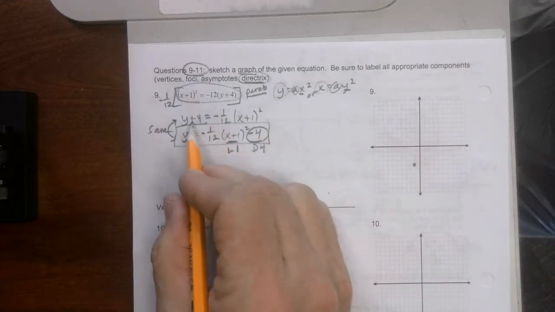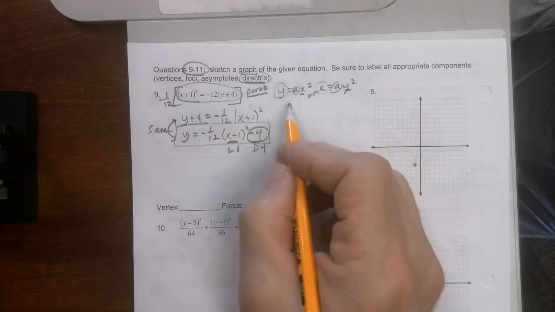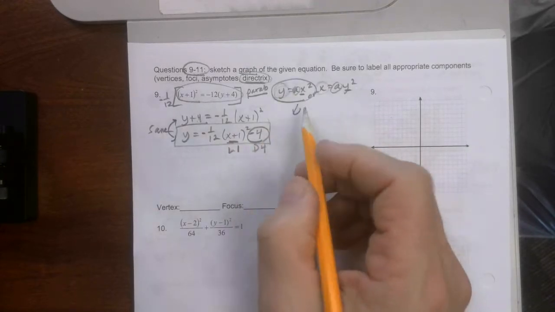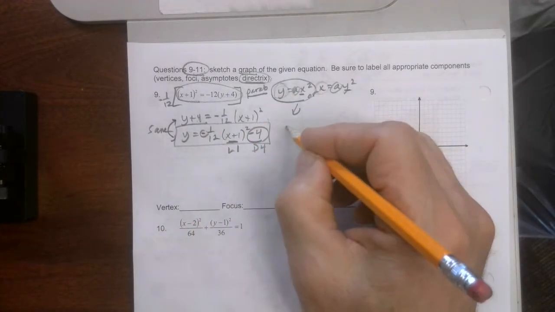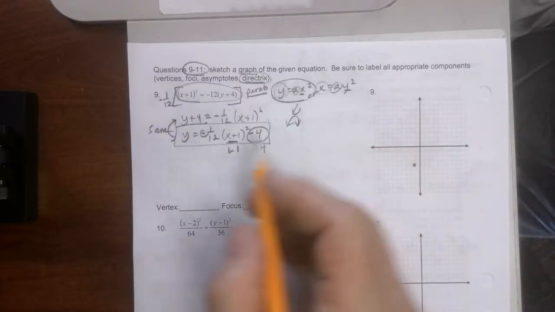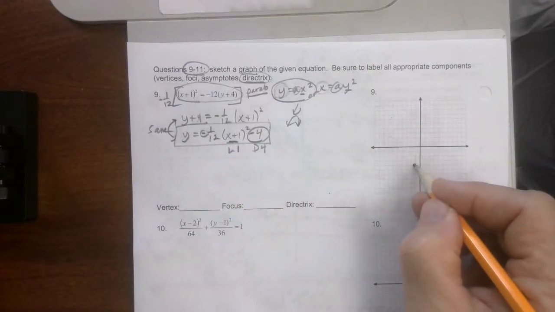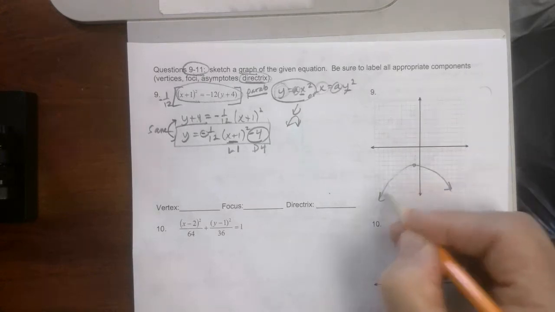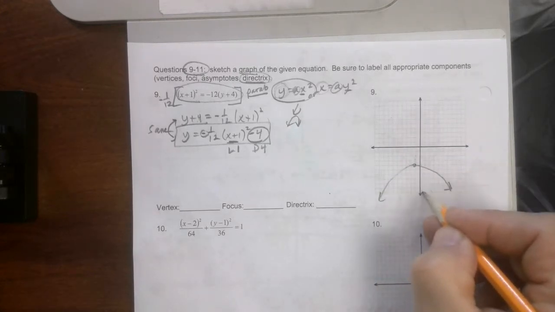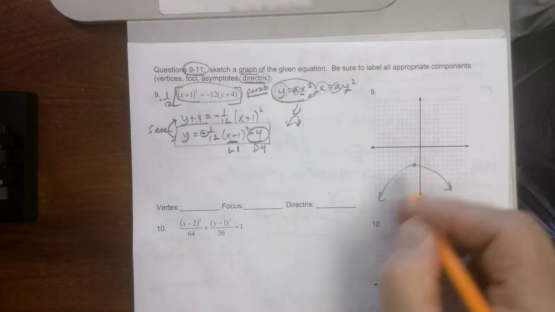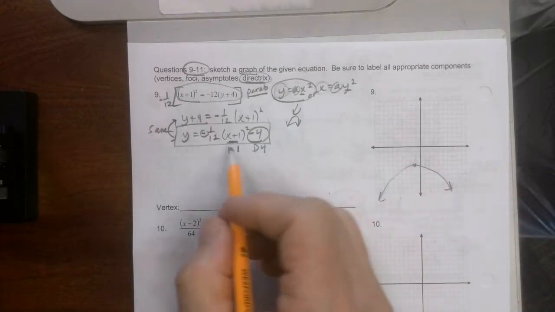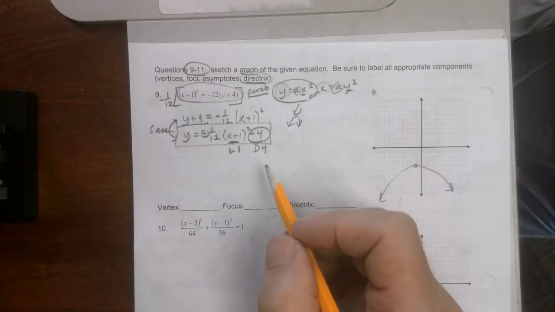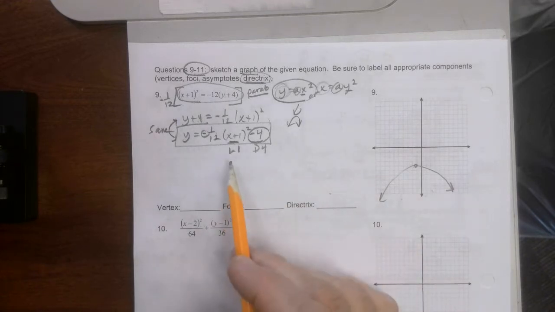And because it's a y equals ax squared kind, and a is negative, I know it's going to be a sad face. Now when it's a fraction, that makes it a little bit wider. If it was a whole number, it would be narrow like this. But generically speaking, it just gets a little wide if that's a fraction. We talked about that in class a bit, but not too much.